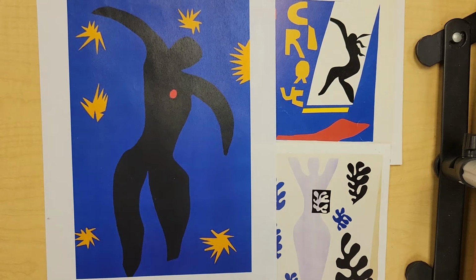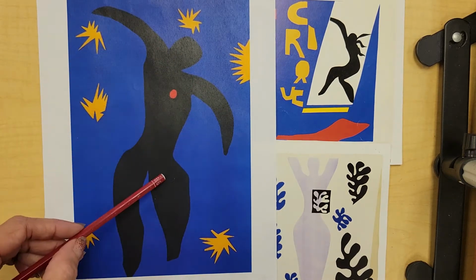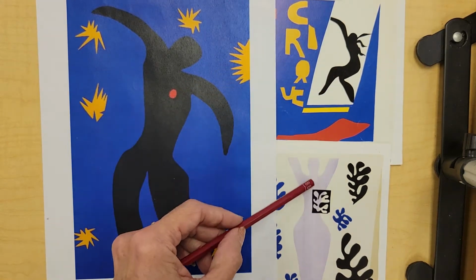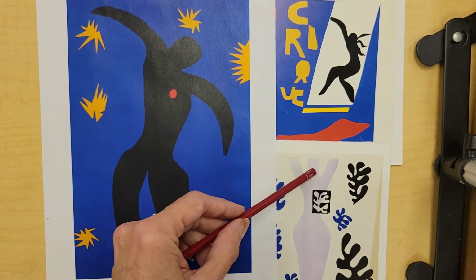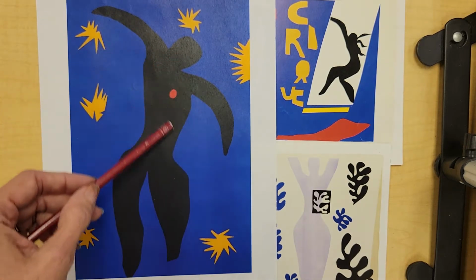Today we will continue working with the French artist Henri Matisse and looking at his paper cutouts. But today, instead of just shapes, our focus is going to be on how Matisse created abstract figures in his artwork. A figure is just a fancy word that means a person.